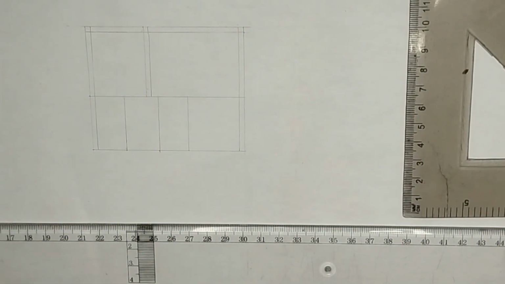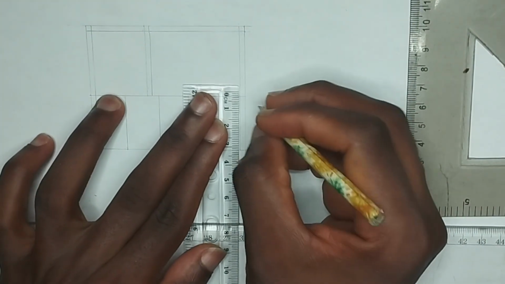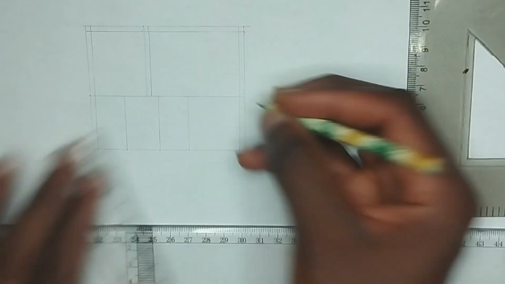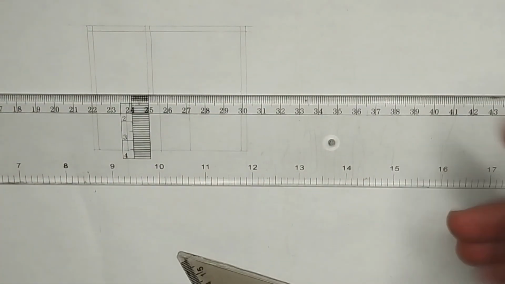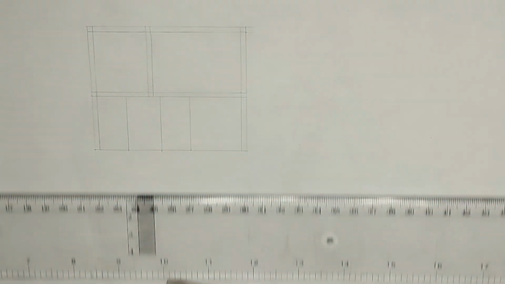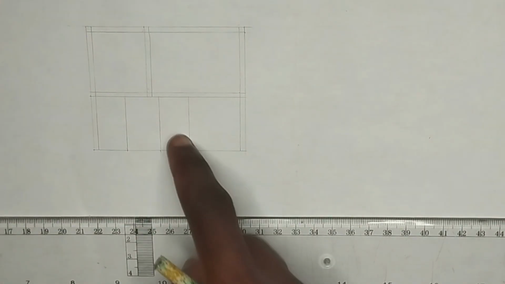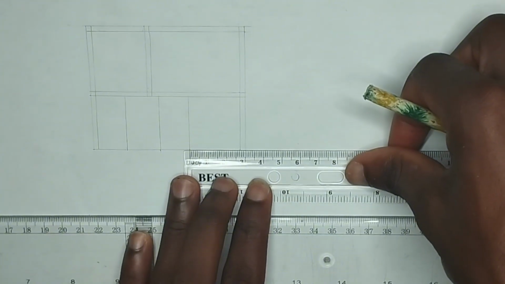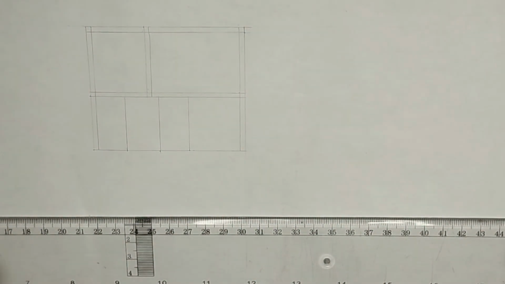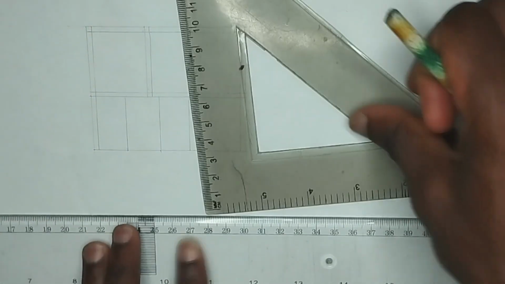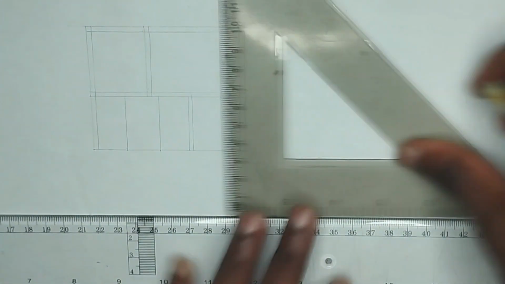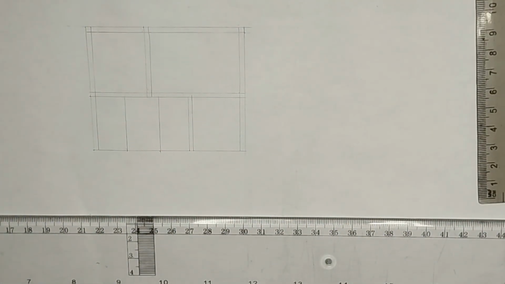Then for this part also, we are going to be calculating it upward. This is 2.25 right here, so we draw like this also. Now for this, we are going to calculate our 2.25 here like this. We are going to draw this. This is actually a very simple plan to draw.